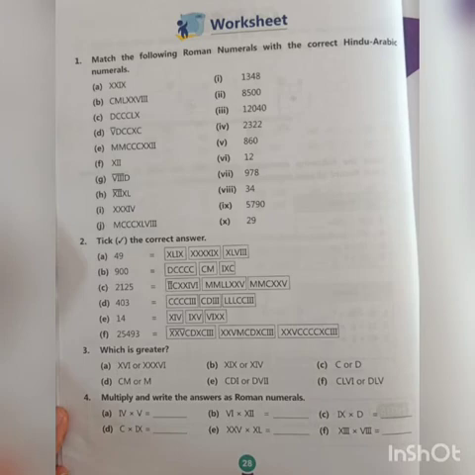Then the second question: tick the correct answer. Tick the correct answer means what? For that Hindu-Arabic numeral, like 49, some Roman numerals will be there, whether it comes in those three options or not. So that you can tick that answer. Next, third is which is greater. Now we have already discussed comparing two Roman numerals, finding that one is greater than the other. Like that we can write it.